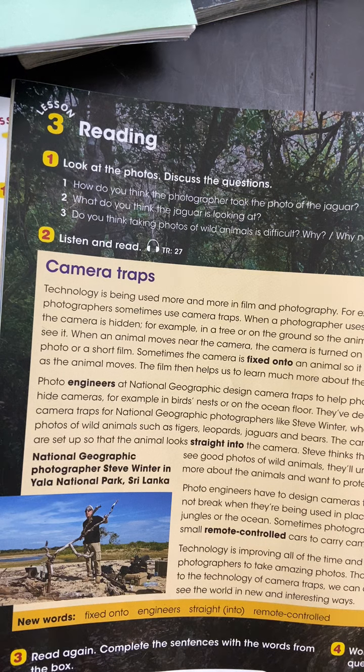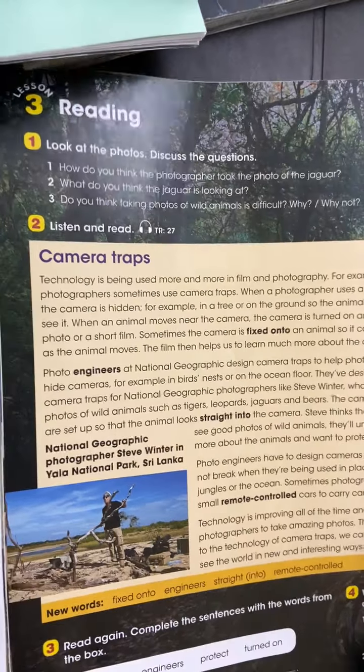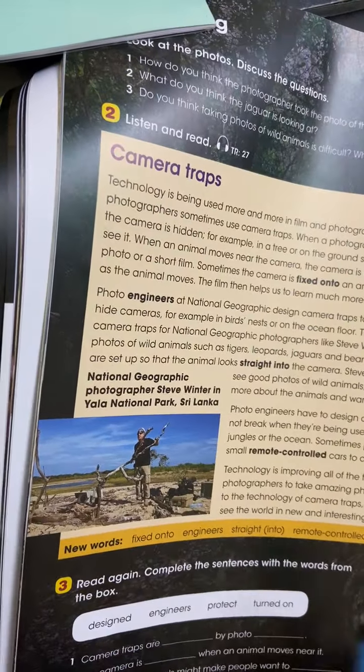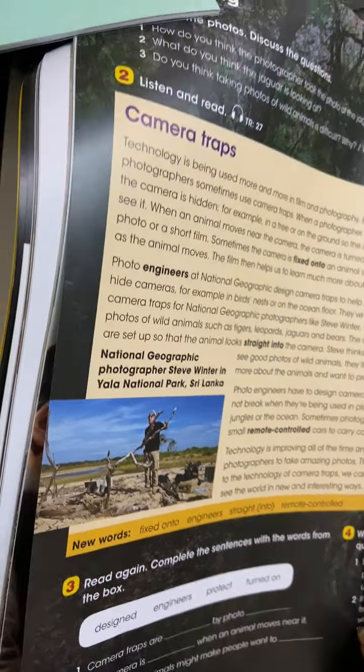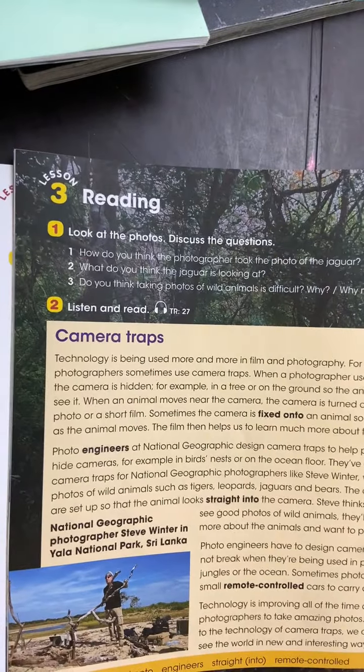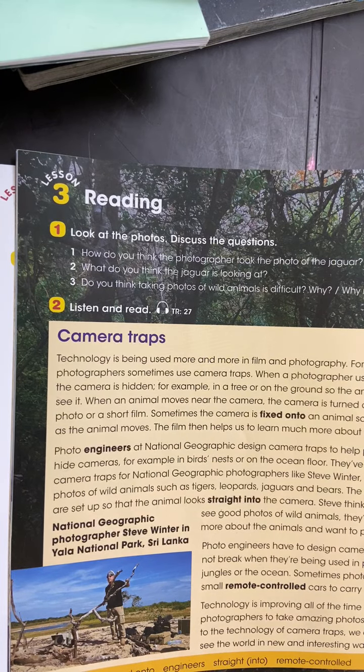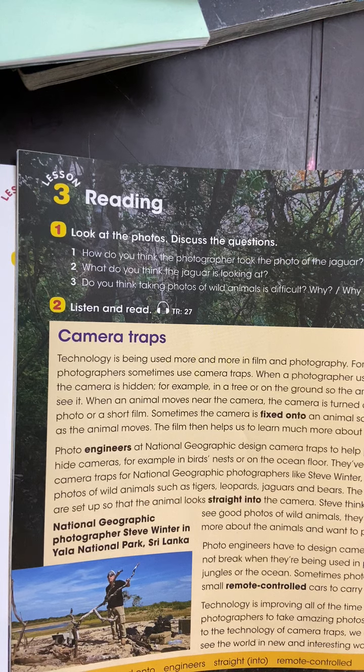Don't worry, I will send you the definitions of the new words, and please write them on your language arts notebooks. And please don't forget to write down the date and the title. The title is Camera Traps, Student Book, page 40. Okay, on your language arts notebooks. I will send the definitions.